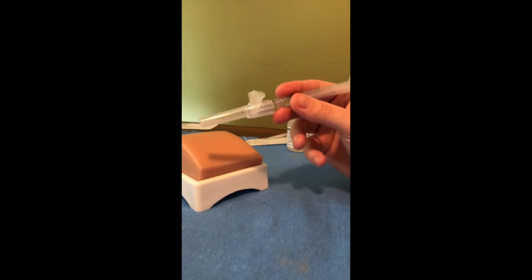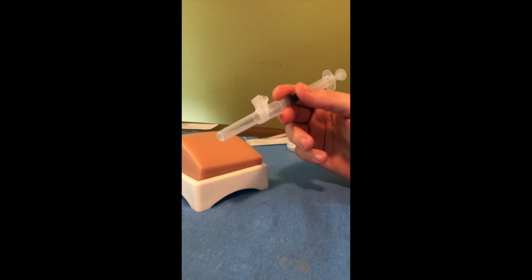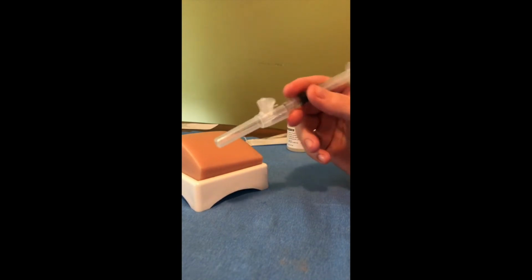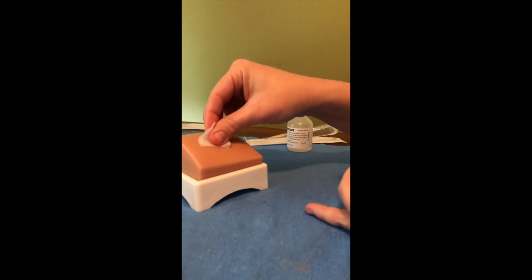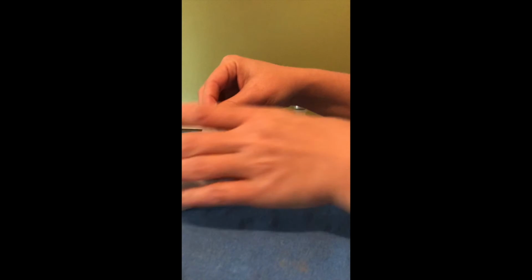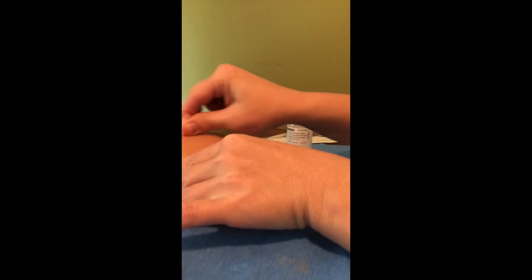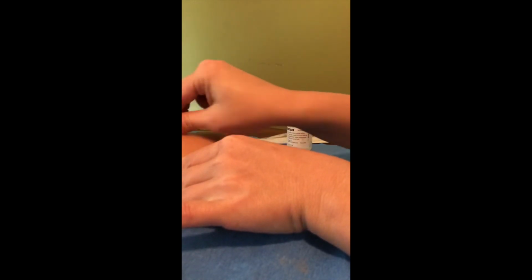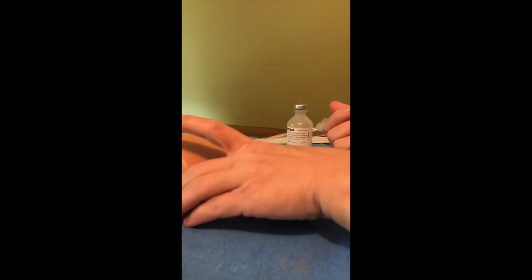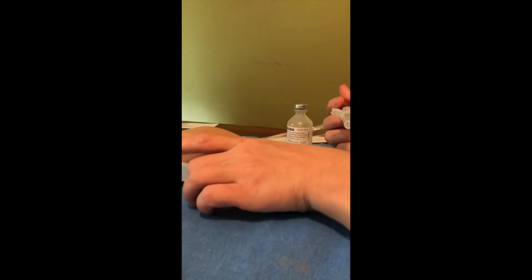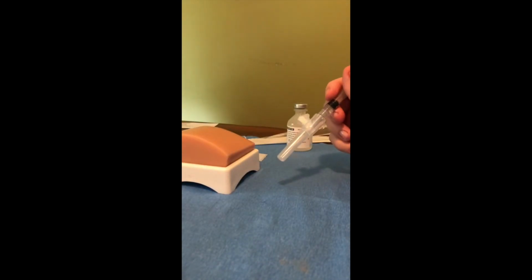Now one of my biggest things when I'm doing injections and teaching injections is we do not switch hands at all under any circumstances. We clean our area. Let that air dry. Now, this injection is going to go 90 degrees. So whether this is a deltoid or the hip injection, you're going to do 90 degrees.